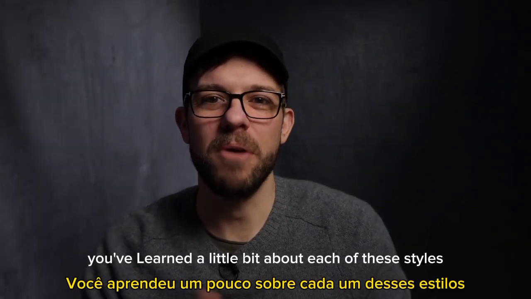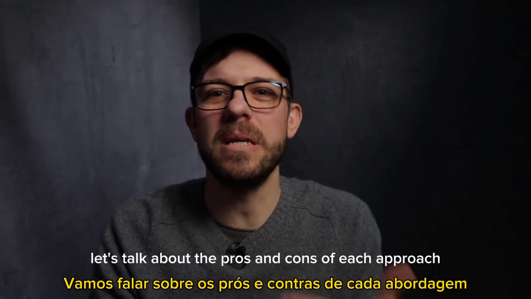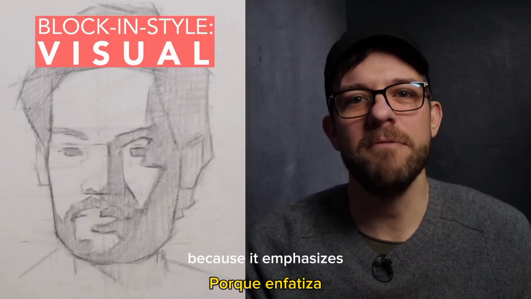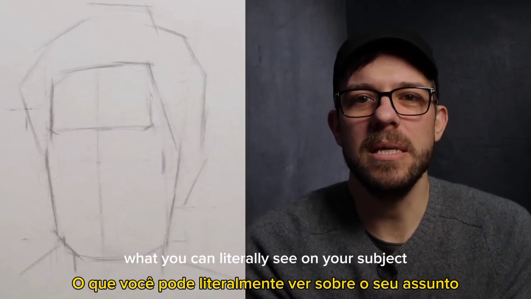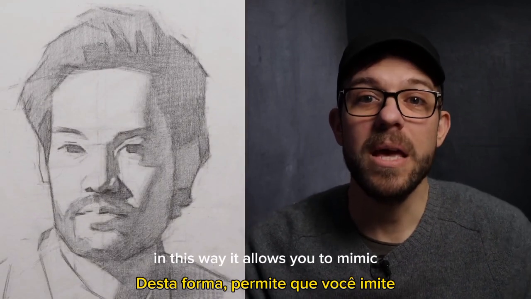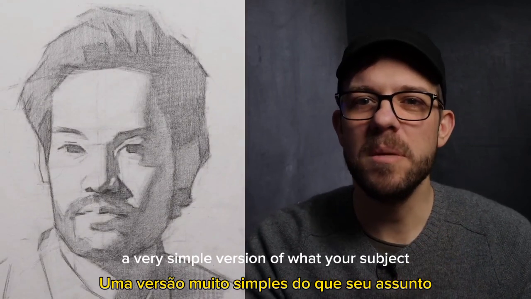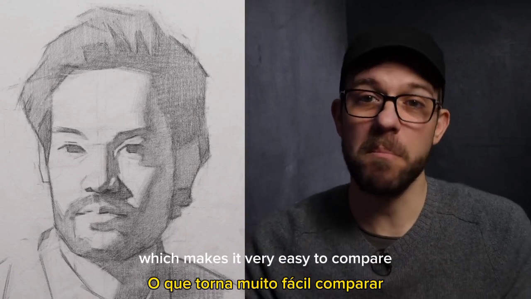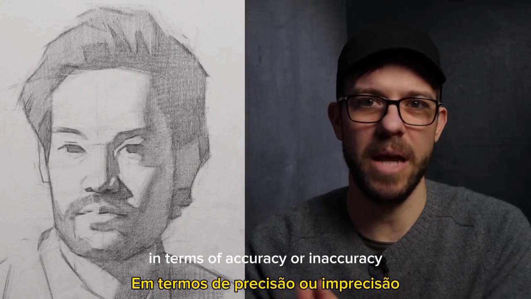Now that you've learned a little bit about each of these styles, let's talk about the pros and cons of each approach. The visual style of block-in is great because it emphasizes what you can literally see on your subject, how the light hits your eye. In this way, it allows you to mimic a very simple version of what your subject actually looks like, which makes it very easy to compare in terms of accuracy or inaccuracy.